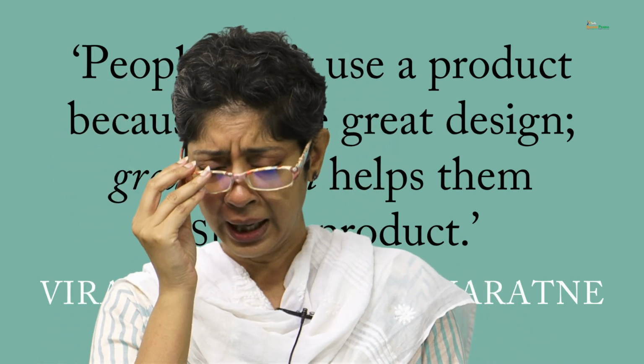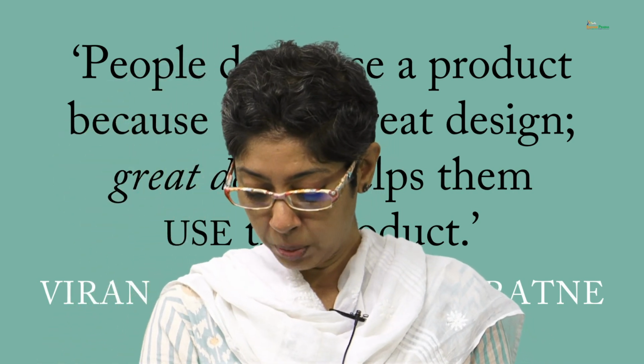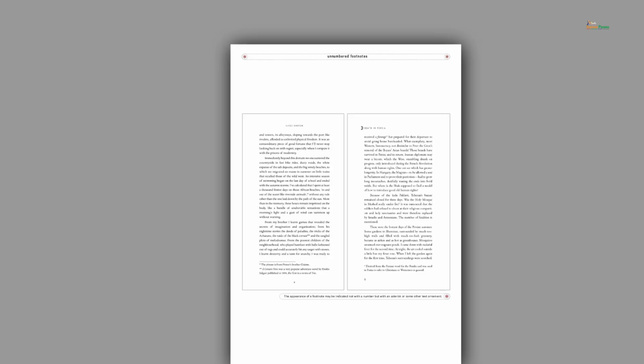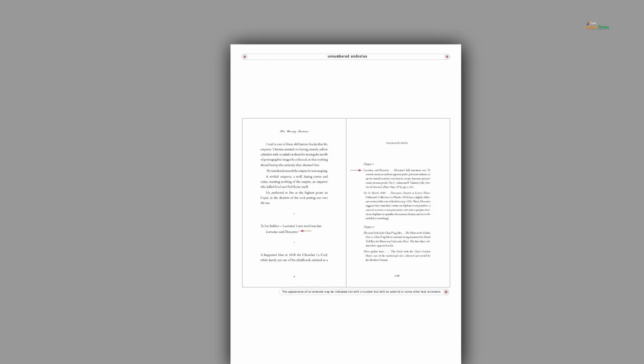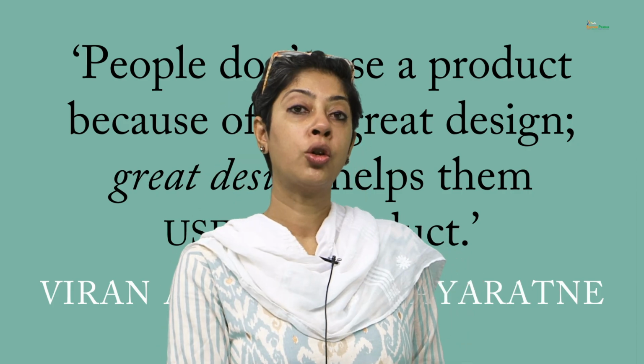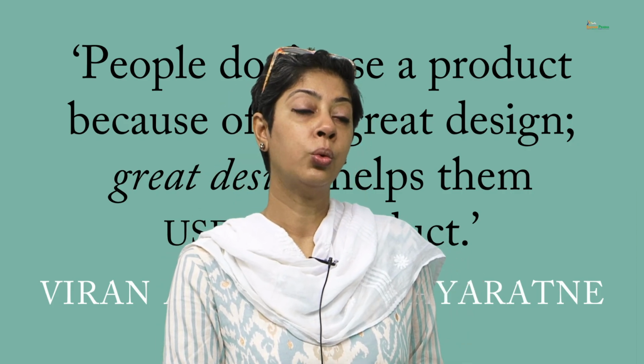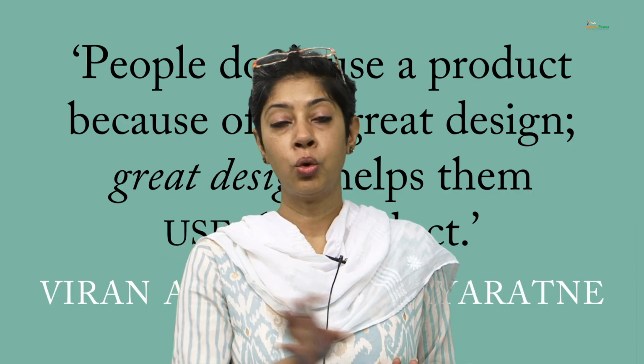This is often an editorial decision, but you should be aware that this is possible to do. In this case, the appearance of an end note may also be indicated not with a number, but with an asterisk or some other text ornament. Some writers, like I just mentioned, may not want the presence of 1, 2, 3, 4, 5, 6 kind of cluttering up the text on the page.